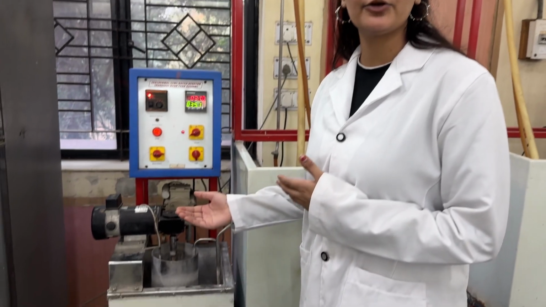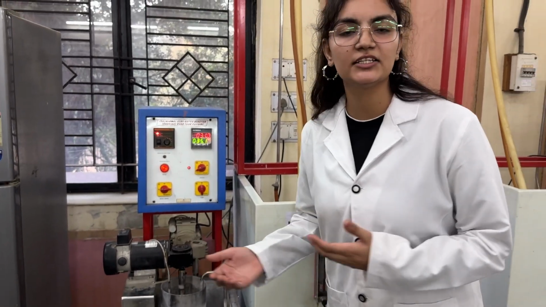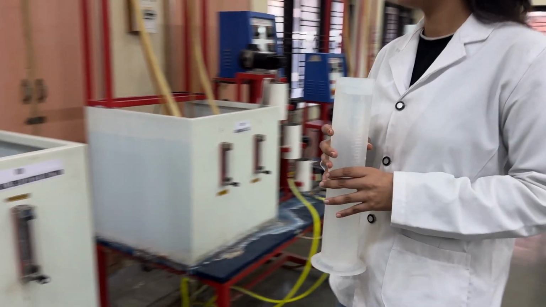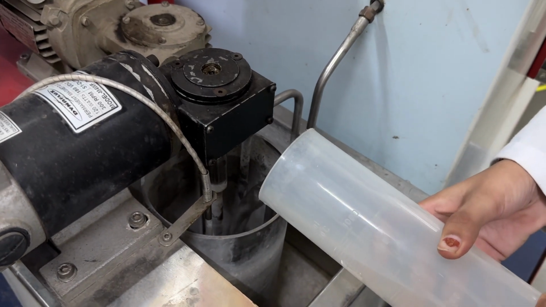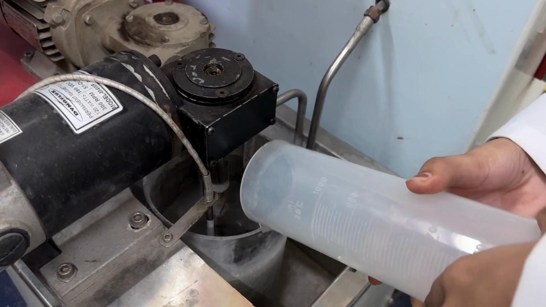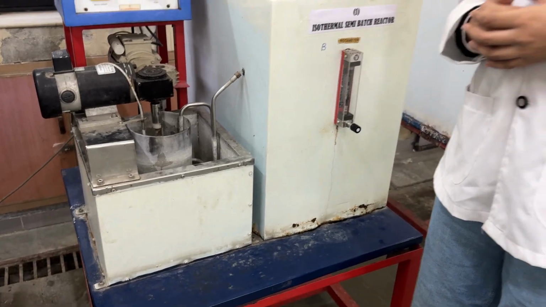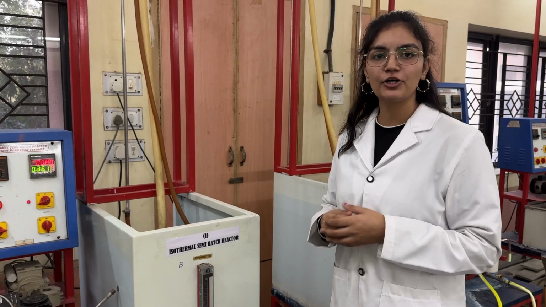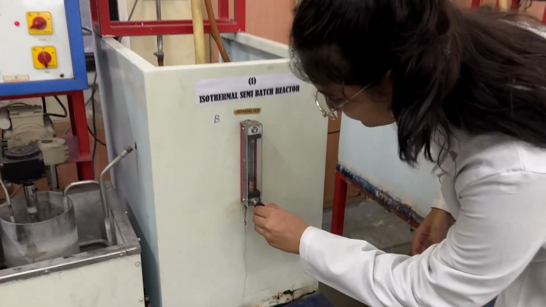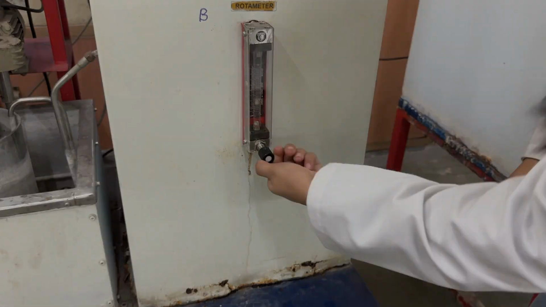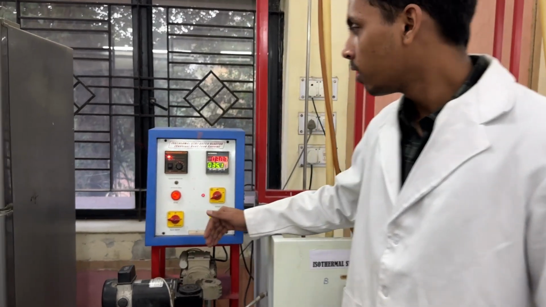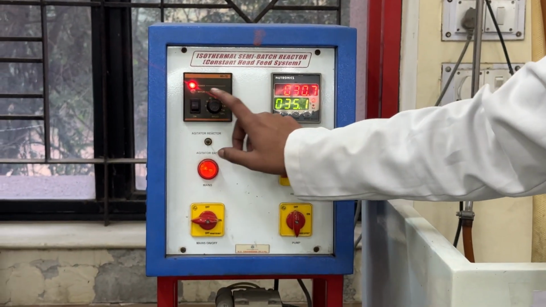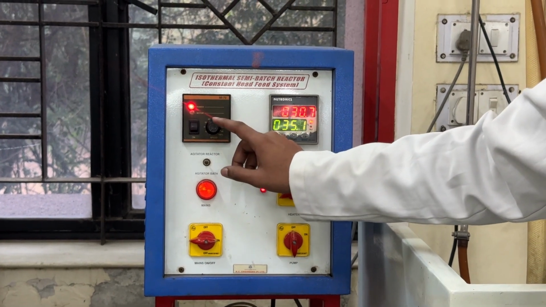Now we will fill 1.2 liters of 0.1 normal NaOH solution in the reactor using the measuring cylinder. Now we will set the flow rate of ethyl acetate at 0.5 lph. As soon as the ethyl acetate starts going into the reactor, we switch on the agitator button which is given on the control panel and set the speed of the agitator at 80 rpm.